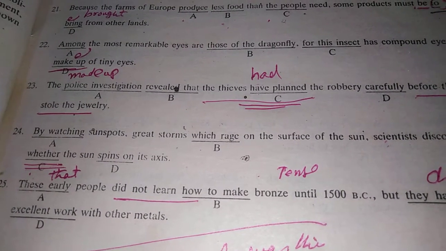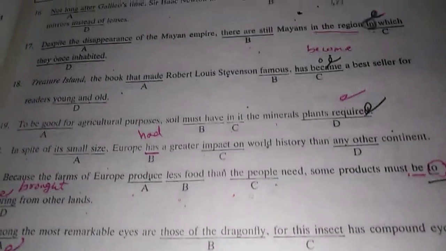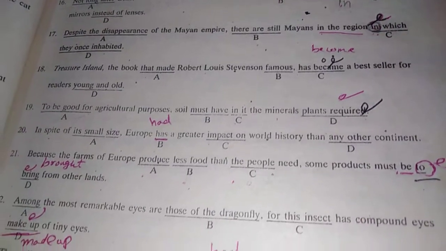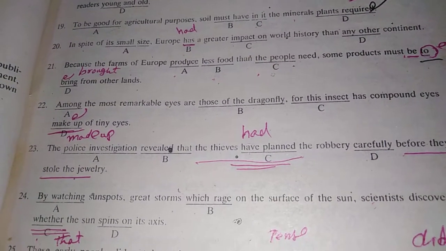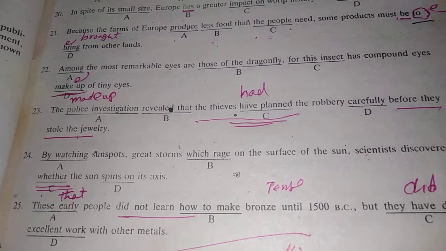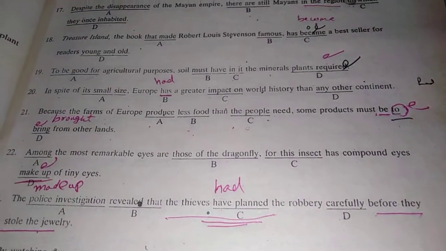Try your best. Whenever you write your own draft, first draft, second draft, then learn how to edit, how to proofread. This is the way I have tried my best to make you clear, especially regarding proofreading and editing.